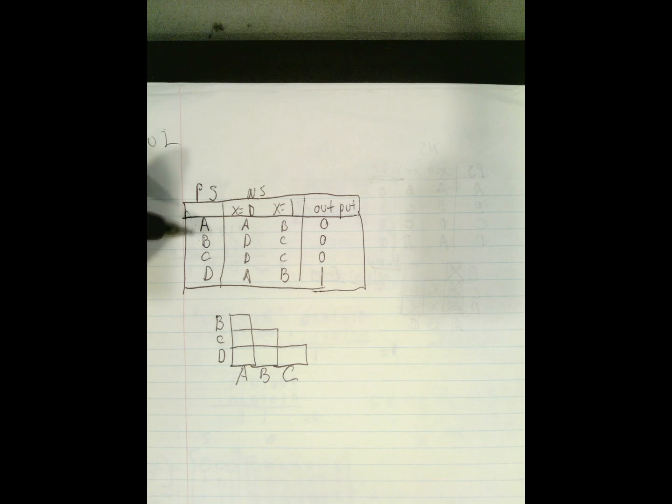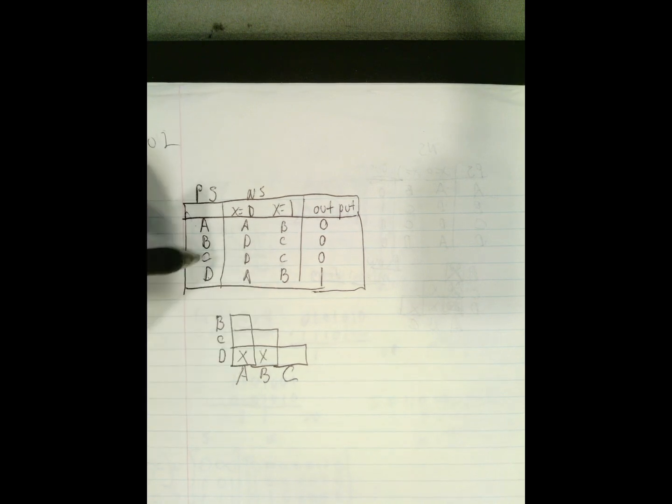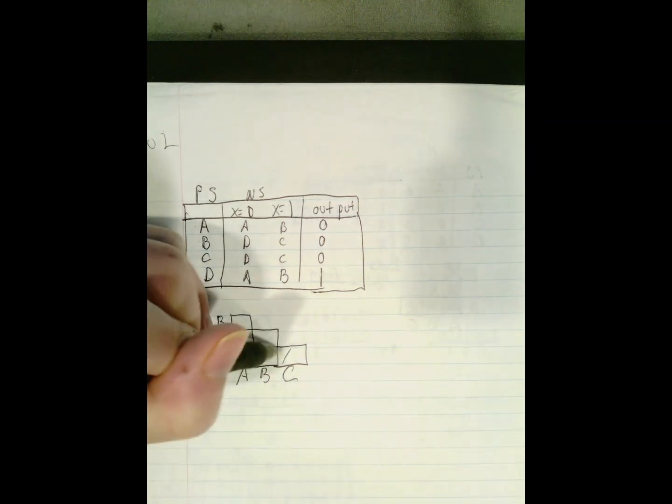We can see that there are some outputs which are different from other outputs. So A must be different from D. B must be different from D. C must be different from D.